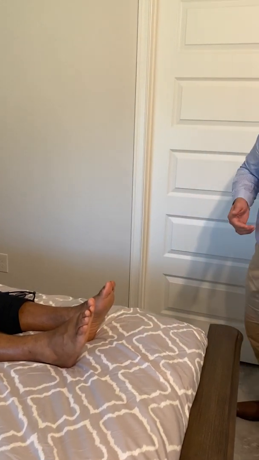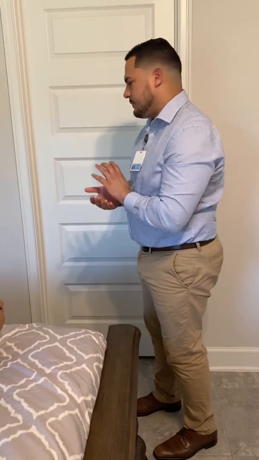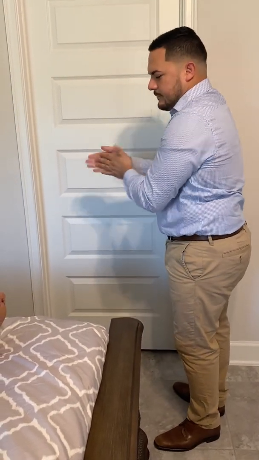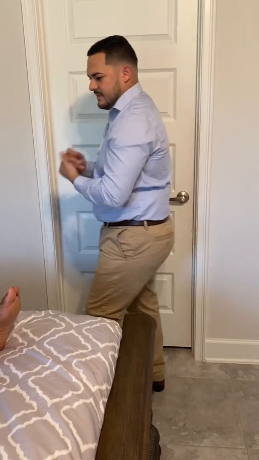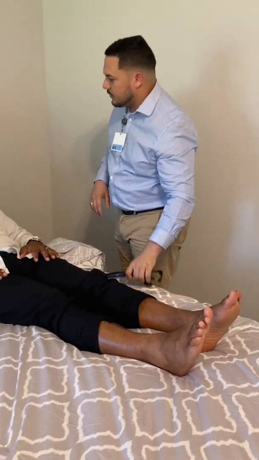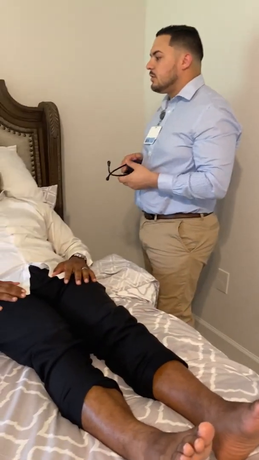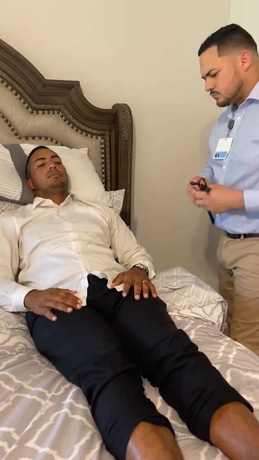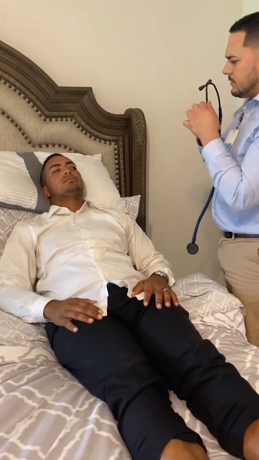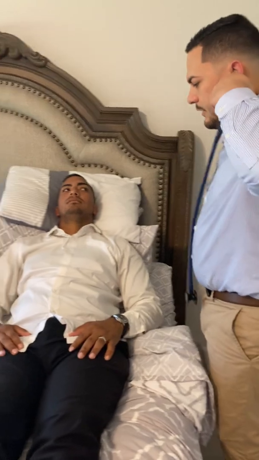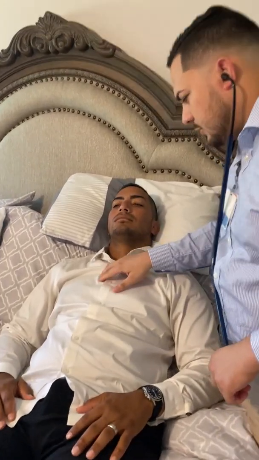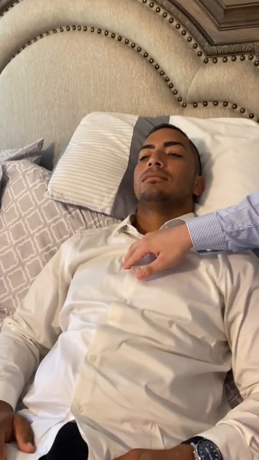Now I'm gonna wash my hands again before I start my cardiovascular assessment. I'm gonna grab my stethoscope. I'm gonna listen to your heart valves, okay? So first I'm gonna place my stethoscope on the second intercostal space next to the sternum, and that's gonna be the aortic valve.